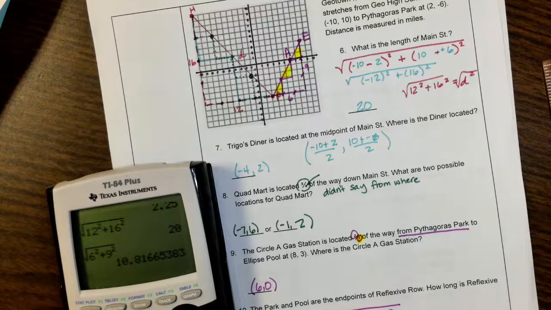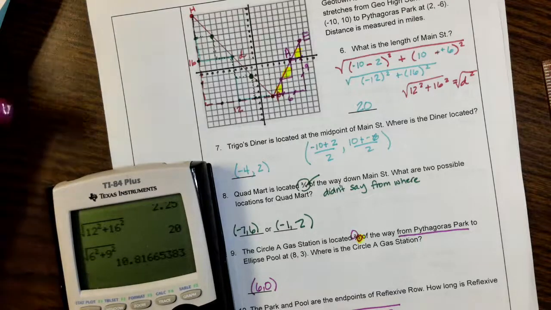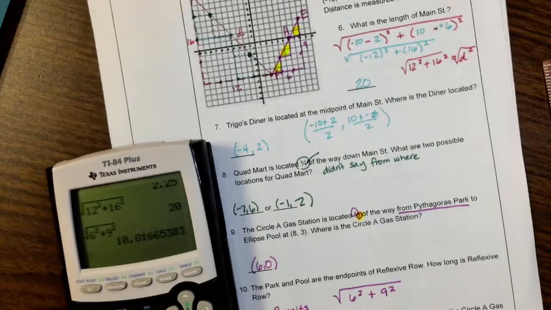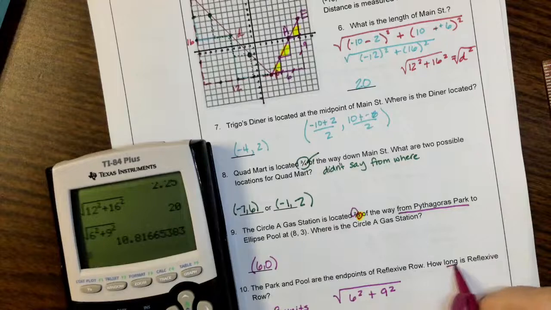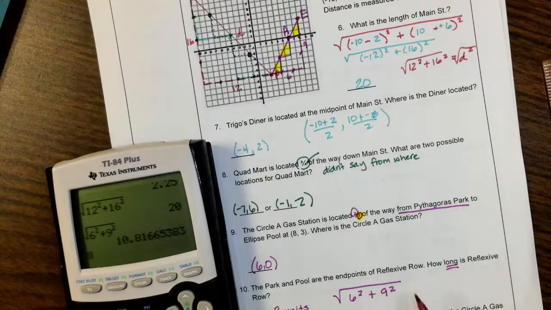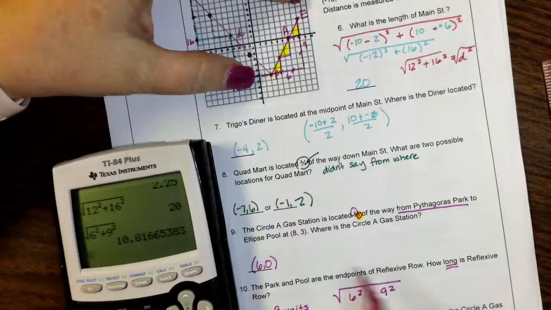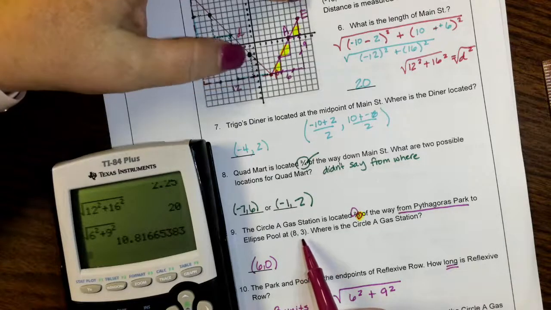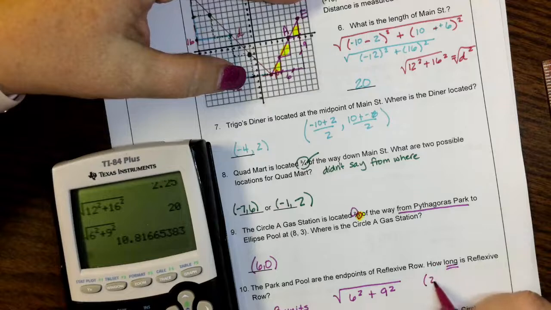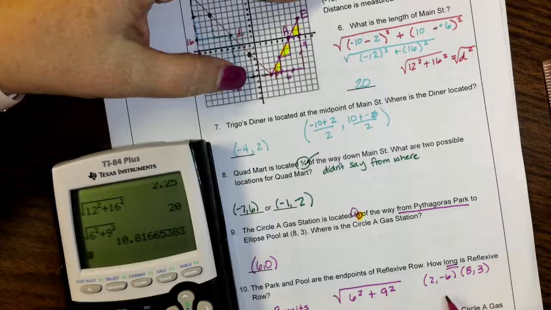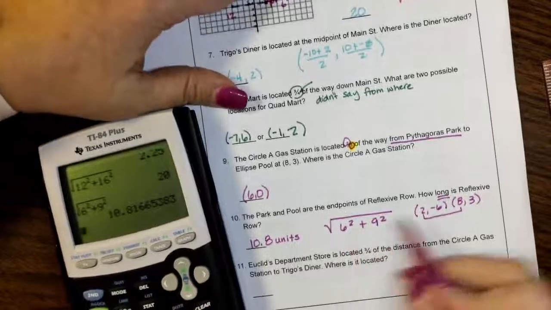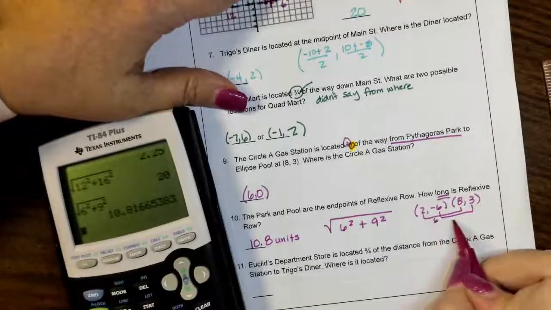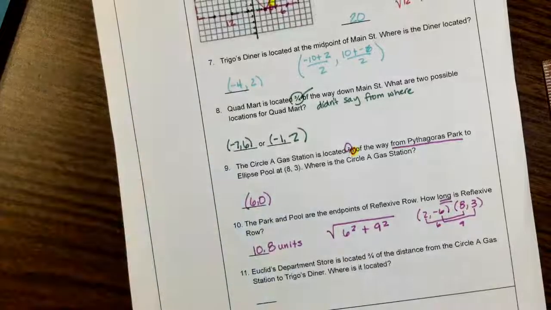I didn't give you anything to round to. On a test and a quiz, I will always tell you what to round to. But 10.8 is good enough. So I wanted to know how long. You could have also used the distance formula with these 2 points. We know that the pool was at 8, 3 and the park is at 2, -6. Notice the distance: how far is it from 2 to 8 on a number line? It is 6. And how far is it from -6 to 3? 9. So using the distance formula is the same thing as using the Pythagorean theorem. It just makes it a little bit shorter.